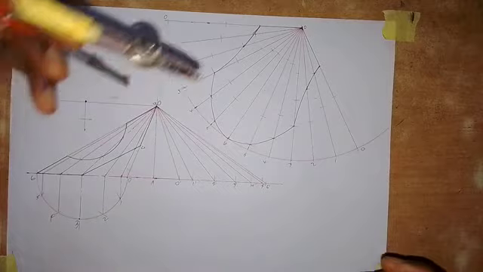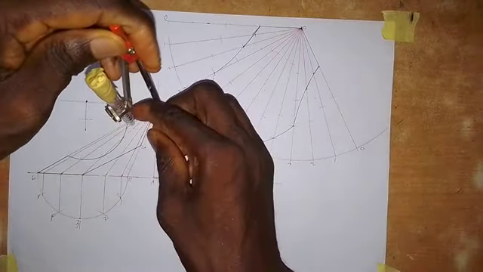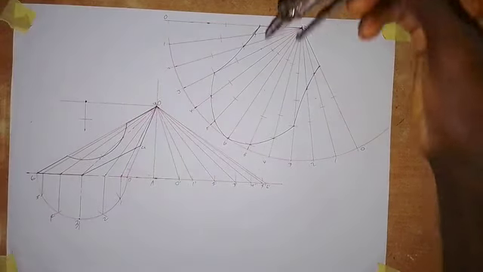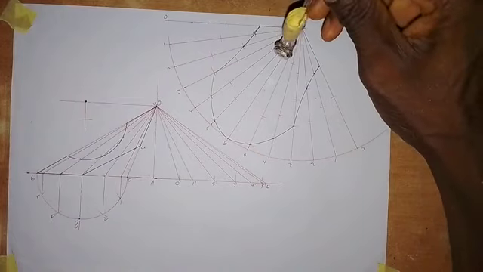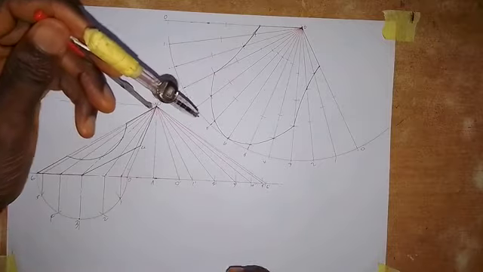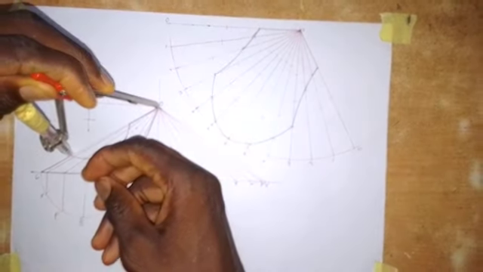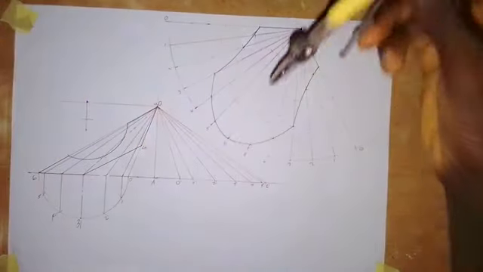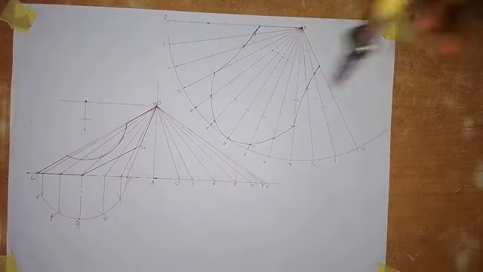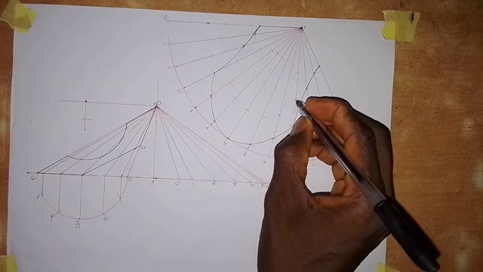The last one is that of 6. I need to take the distance from O to this point on 6, and put it here at this point. Make an arc here on 6. Then from O again to this point on 6, we make an arc, putting it here, and make an arc here on 6. All these points we are to join together with the use of a French curve.